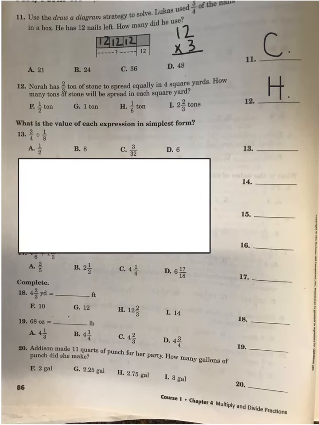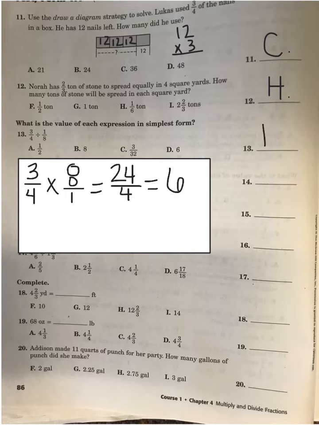Number 13, 3/4 divided by 1/8. We need to change that to be multiplication and flip our second number, so it will become 8 over 1. Then we can multiply across. So this will give us 24/4, which we can then simplify to be 6, letter D.